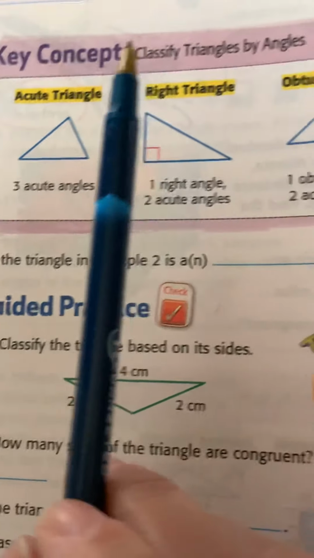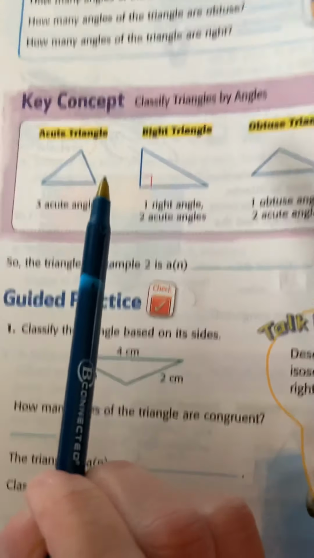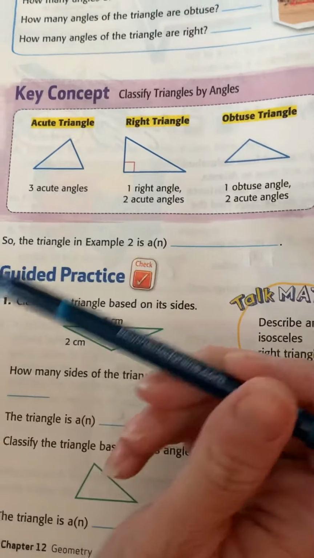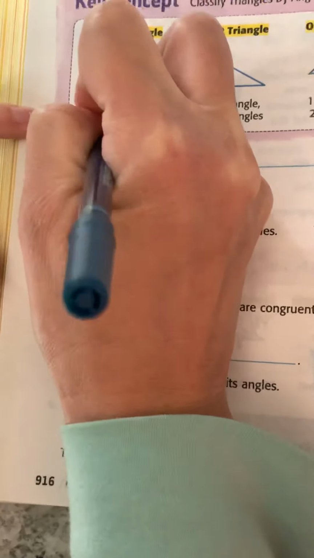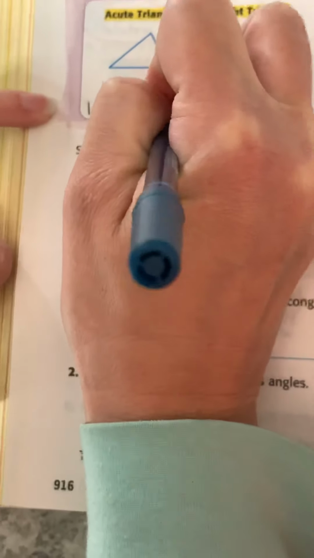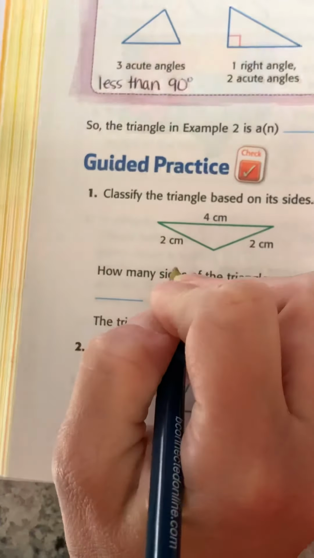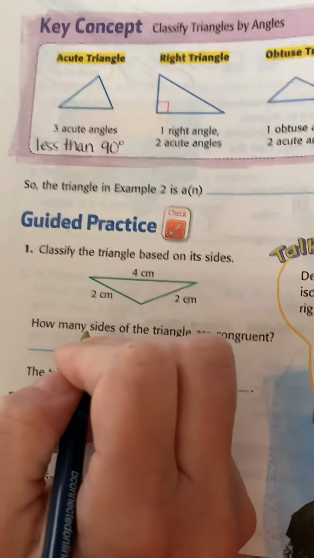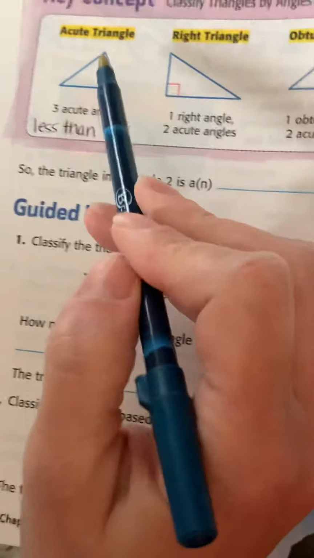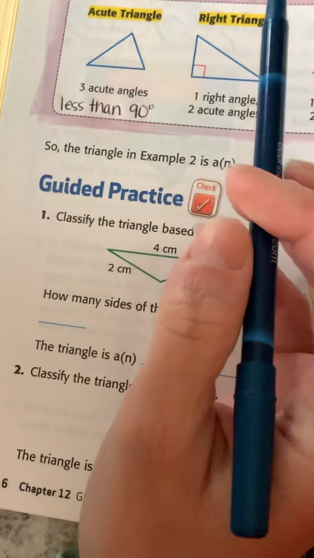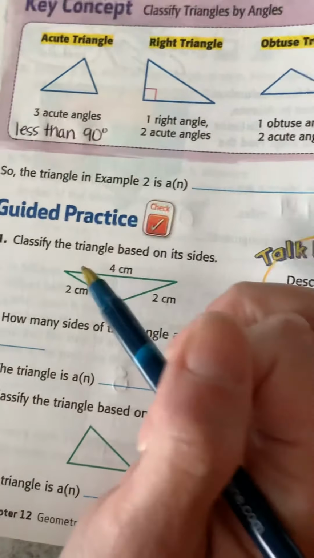For the key concept, we have 3 types of triangles. The first one is acute. Acute angles measure less than 90 degrees. So I always remember as a cute little angle, and that is acute. So if you have triangles that measure less than 90, angles that measure less than 90 degrees, you have 3 of them, it is an acute triangle.